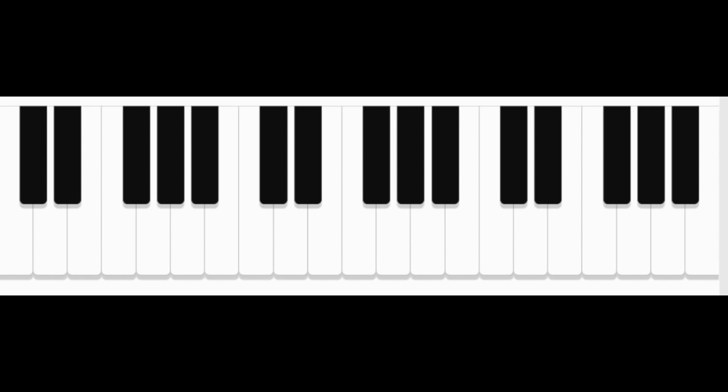So for example, the note C sharp is also D flat. This particular pitch is a semitone higher than C, so it's C sharp. It's also a semitone lower than D, so D flat.